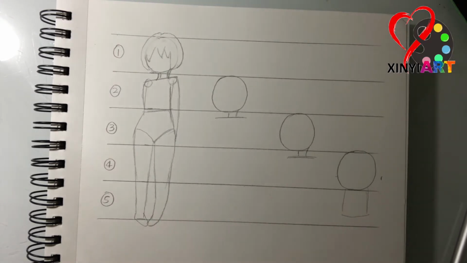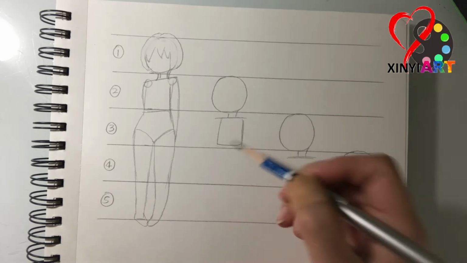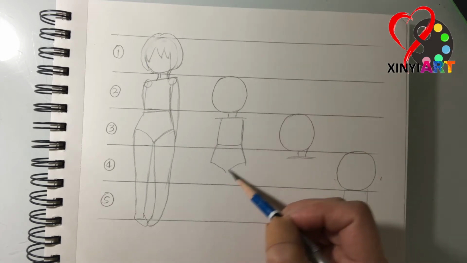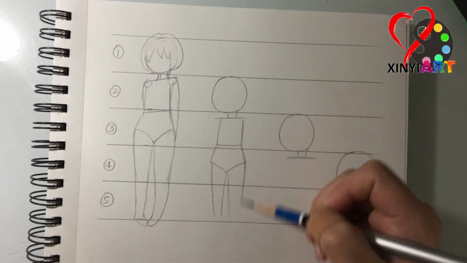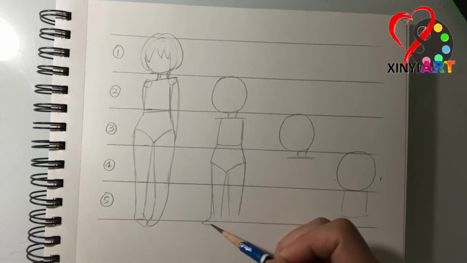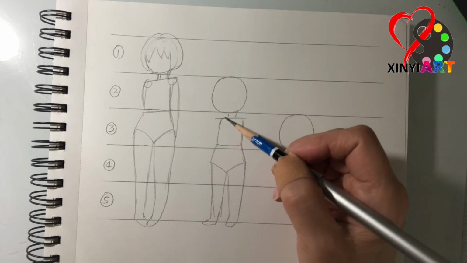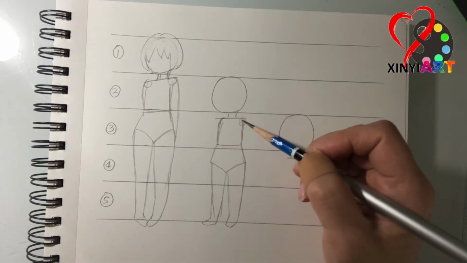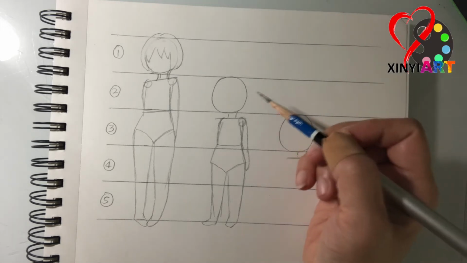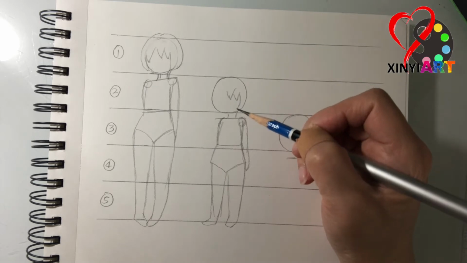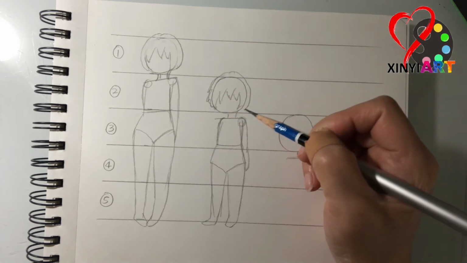Okay, so let's step into the second one. I'm starting from the same process again. A square for the chest area, and then the underwear, and I'm putting the bottom of the square at the middle of the fourth grid. For the legs and the body, I'm trying to keep the same length. For the pose, I'm thinking of keeping a similar pose for this girl as well, just the direction of the feet is slightly different. And for the hair, for consistency, let's give this girl a similar hairstyle.